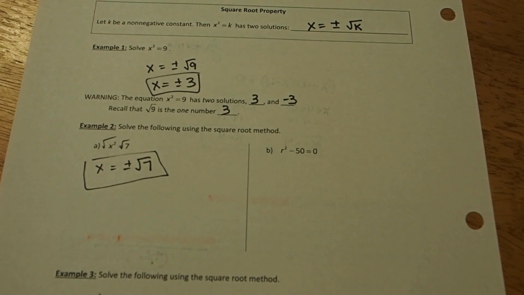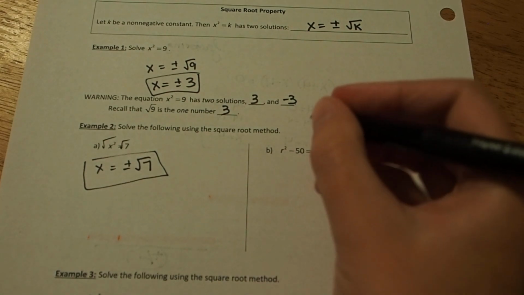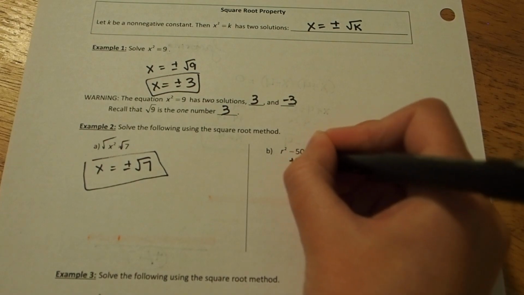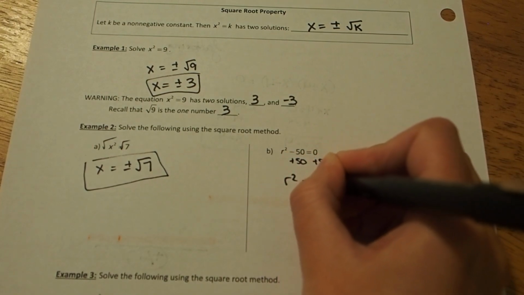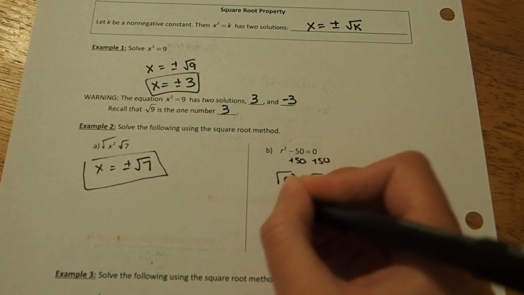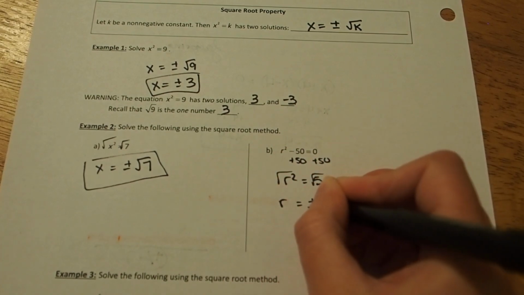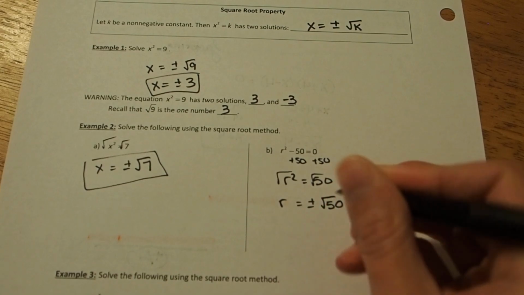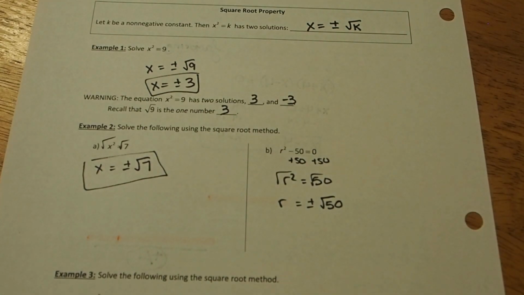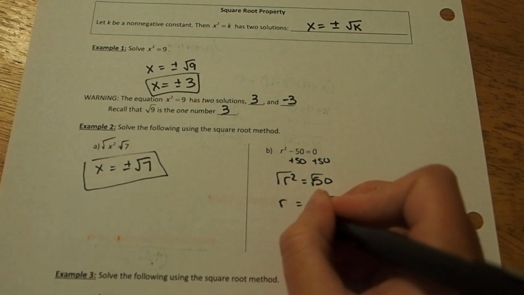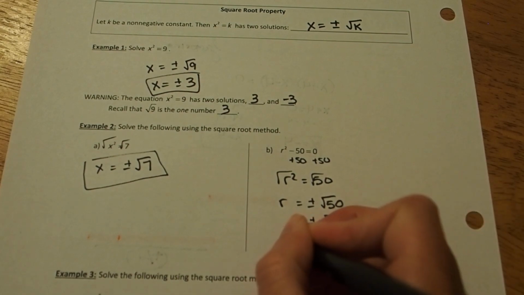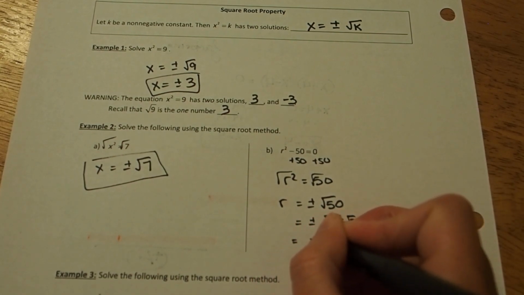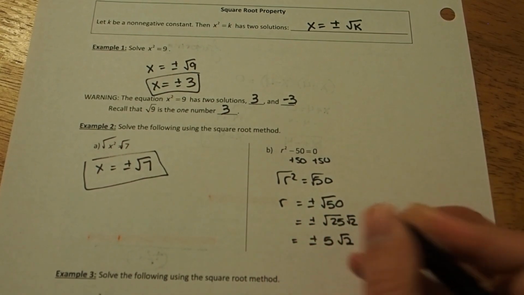In part B, I can't take the square root until the perfect square is by itself, so you have to add your 50 first. So r squared equals 50, take the square root of both sides. It's going to give you r equals plus and minus the square root of 50. Now, unlike the 9 or the 7, I can't do the square root of 50, but I can simplify it. So I've got plus and minus the square root of 50 can be broken down into square root of 25 times square root of 2. So I get plus and minus the square root of 25 is 5 times the square root of 2.